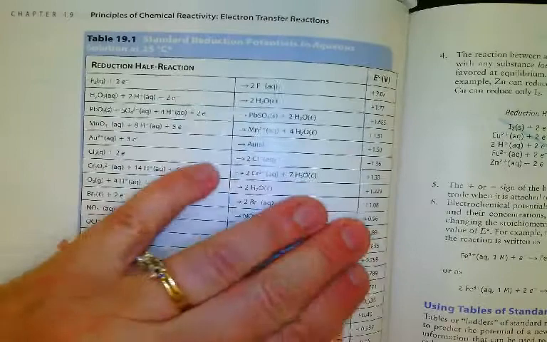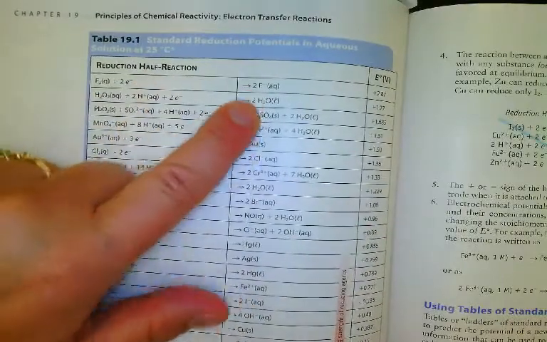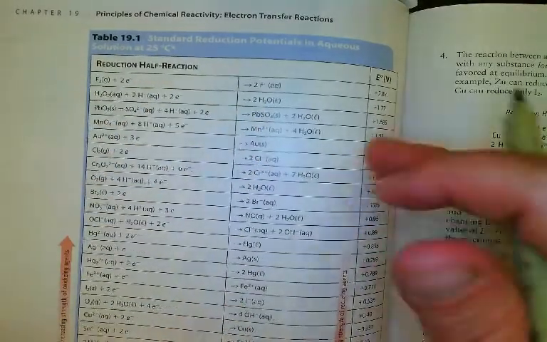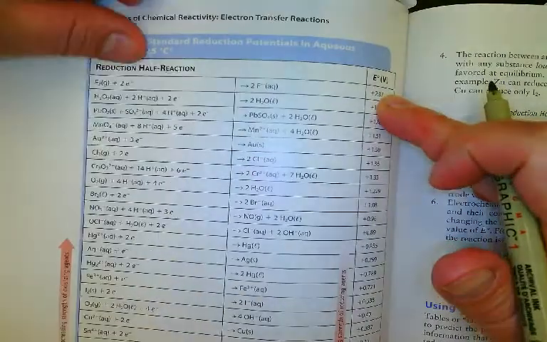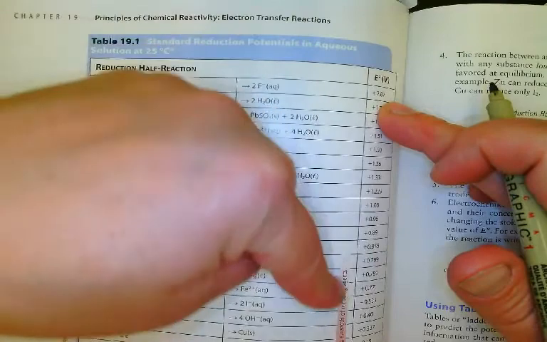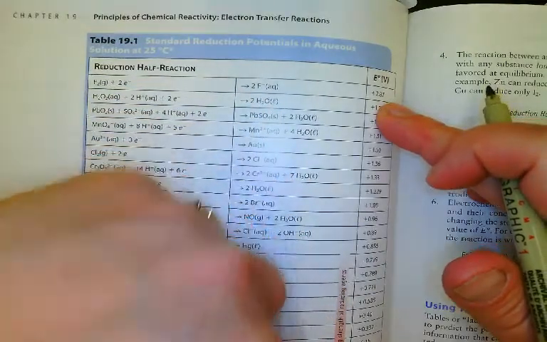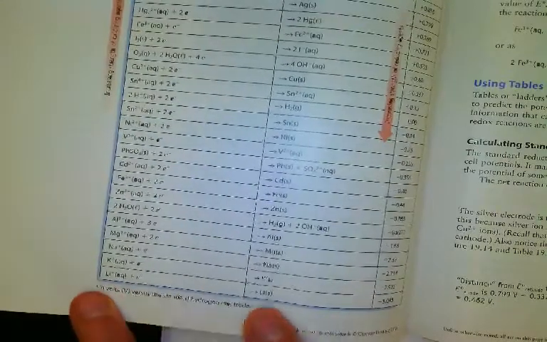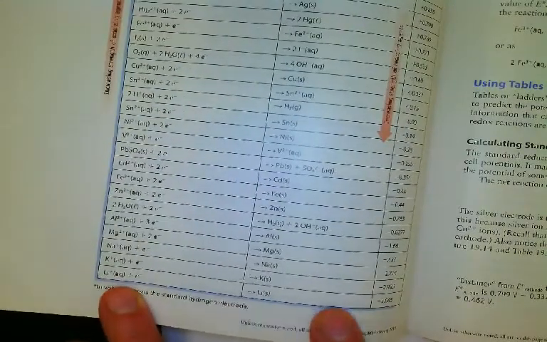So each reaction, notice these are all reductions, has a value. So these right here love to reduce. The further you go down, the stronger it becomes oxidizing. So this one right down here is one that loves to oxidize.